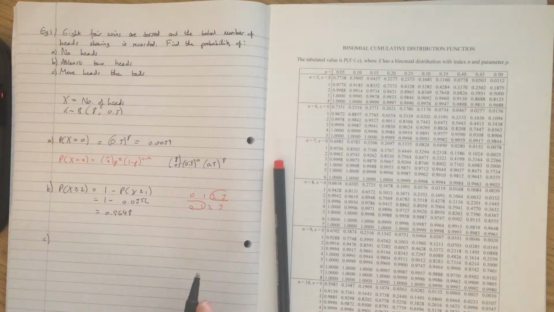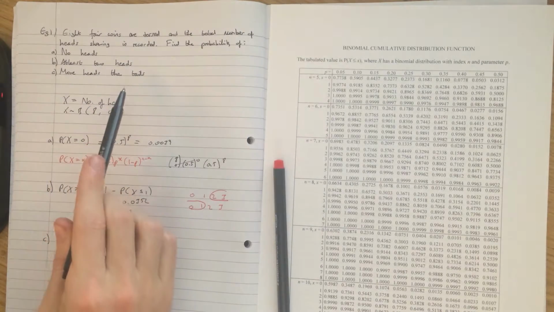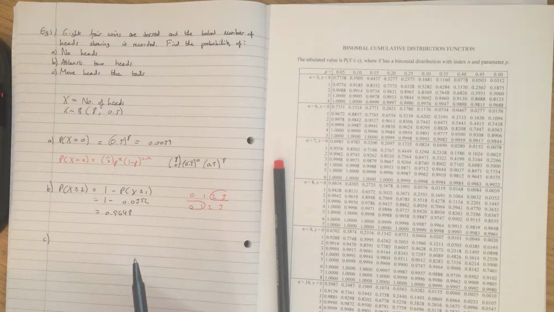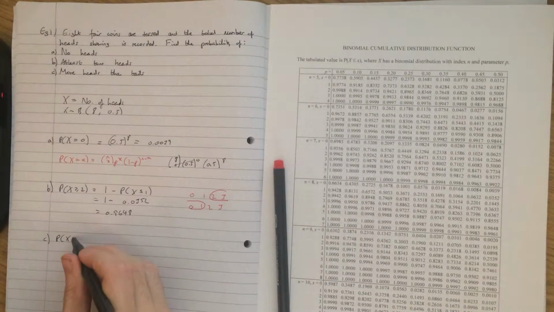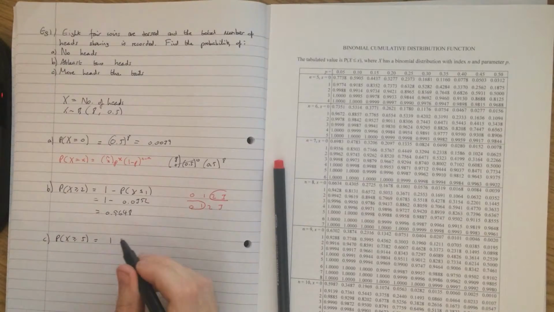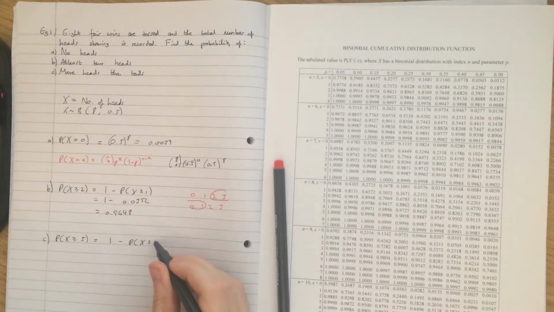Part C, we want to work out the probability of more heads than tails. So we've thrown the coin 8 times. In order to have more heads than tails, we need to have at least 5 heads. So we can say the probability of x being greater than or equal to 5. Use the same principle as in part B. We could do 1 minus the probability of our random variable being less than or equal to 4.